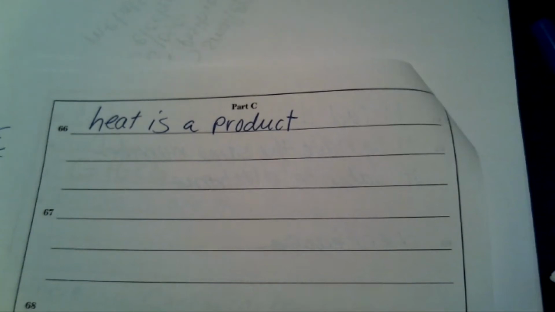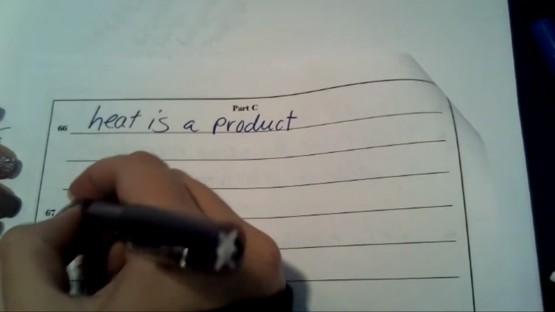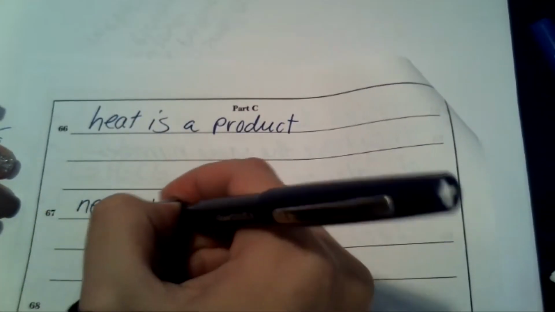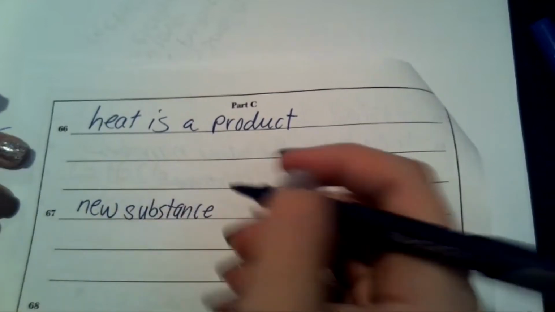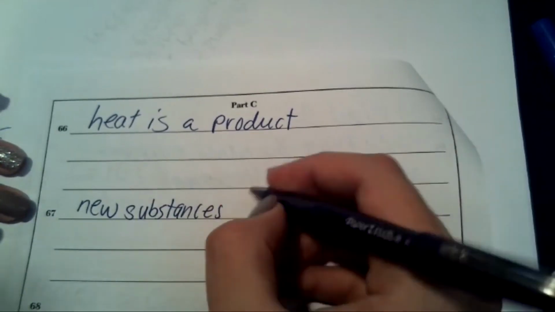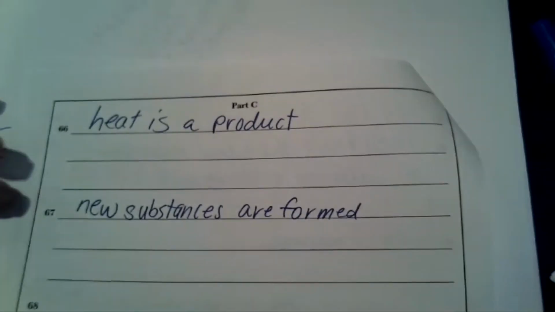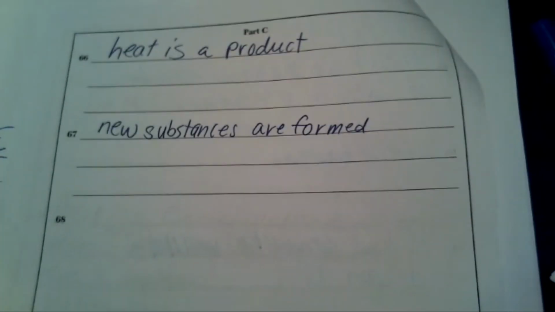For 67, it says, explain in terms of substances in the reaction why the equation represents a chemical change. Okay, based on the substances in the reaction. This is super simple. New substances are formed. This goes back to probably your first week of chemistry. The differences between physical and chemical changes. New substances are formed. Although I think I did it in January, maybe.